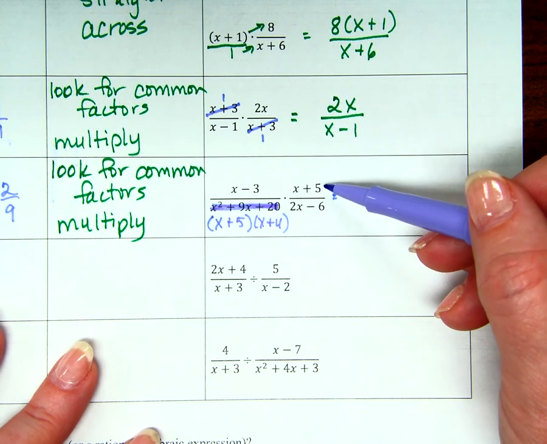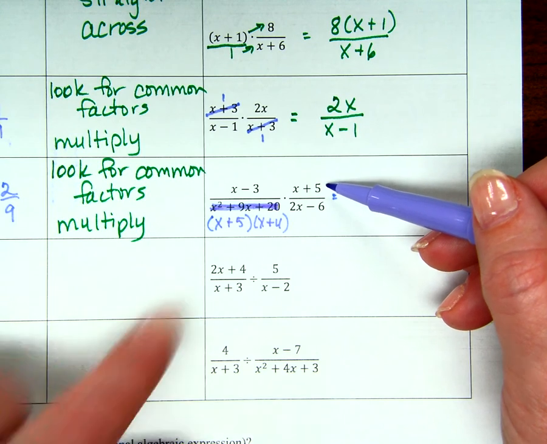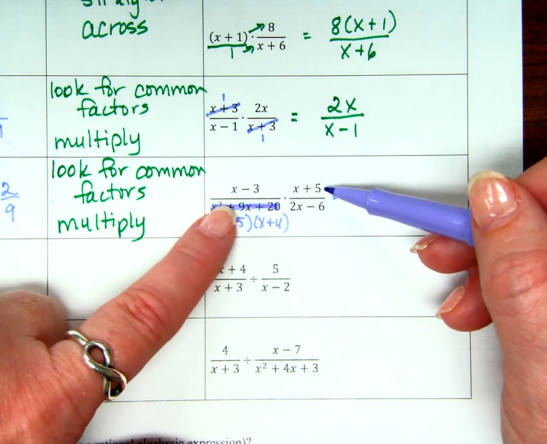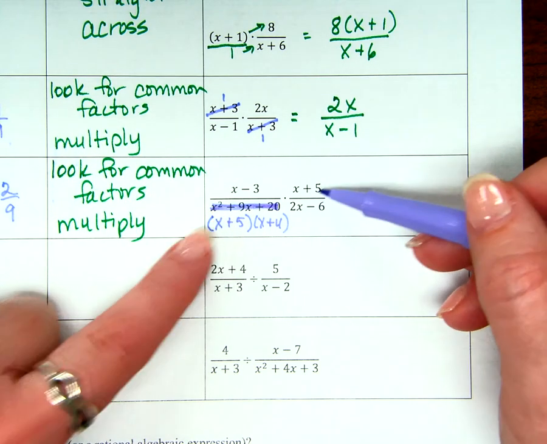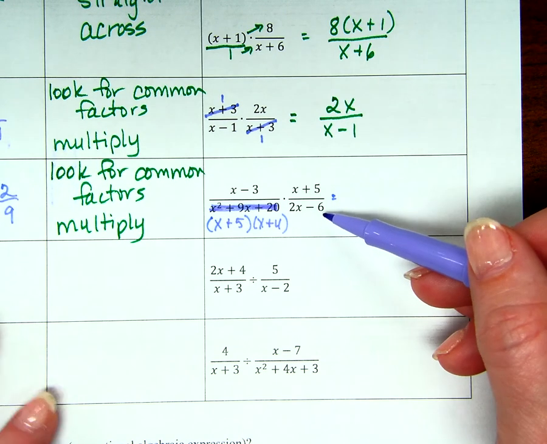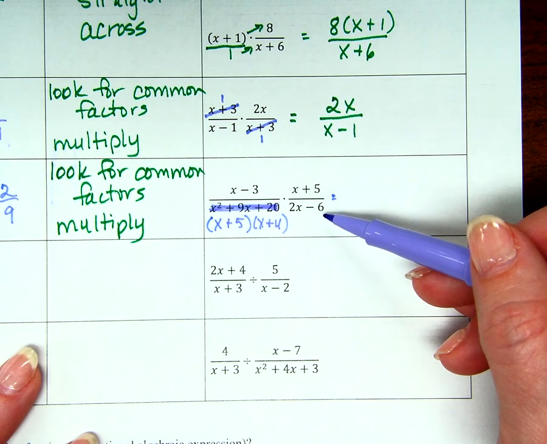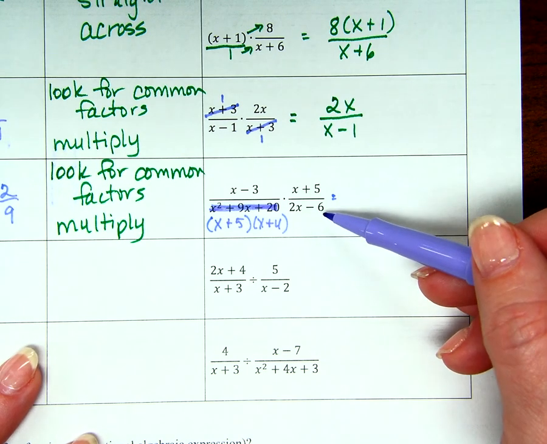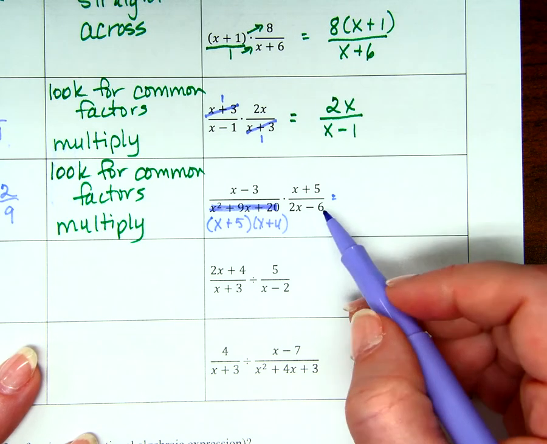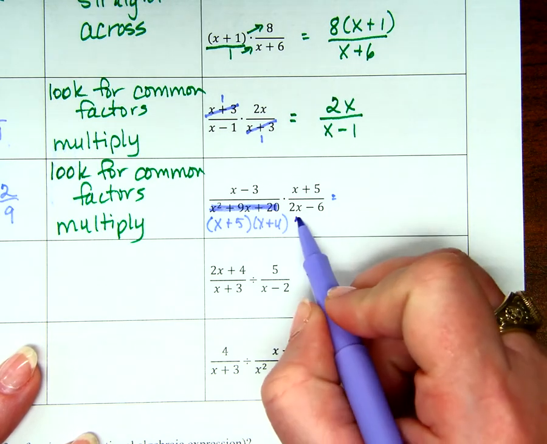Can I simplify the x plus 5? What can I simplify x plus 5 to? Oh, with this one, I'm just talking about factoring, like unfactoring. I'm sorry. Sorry, I can't do anything to that, right? Can I do anything to this? It has a greatest common factor, doesn't it? What is the greatest common factor between 2 and 6? 2. If I factor out of 2, what's left?